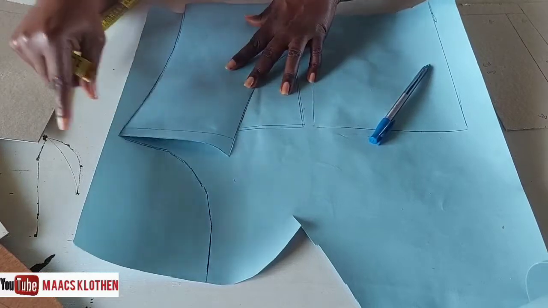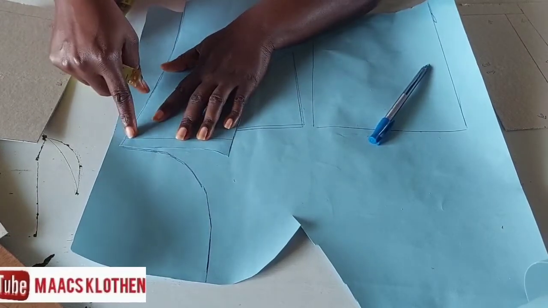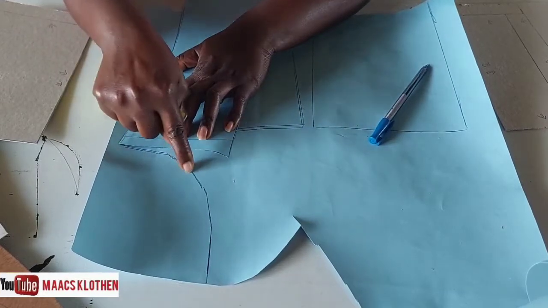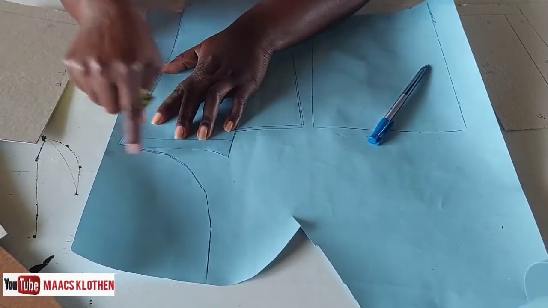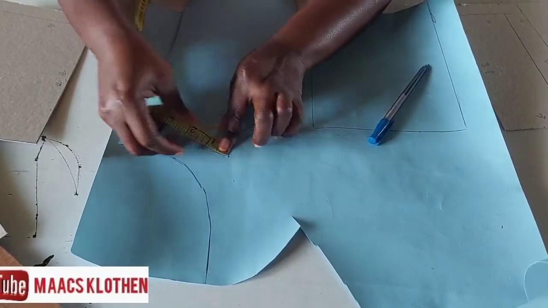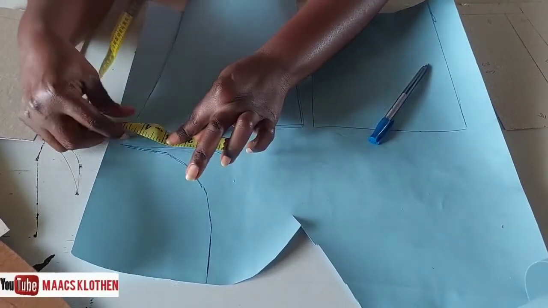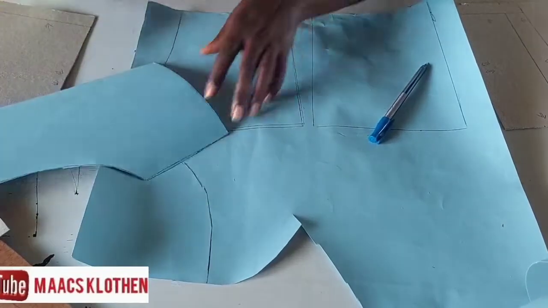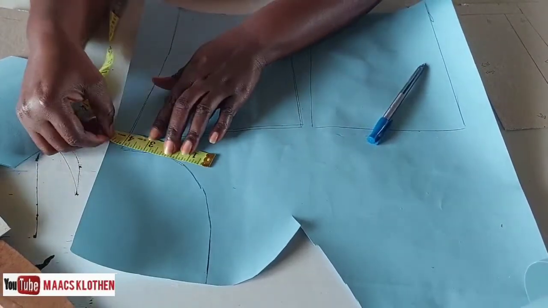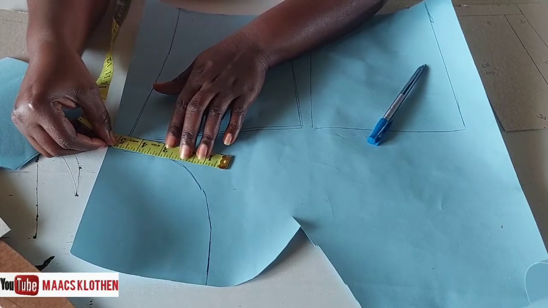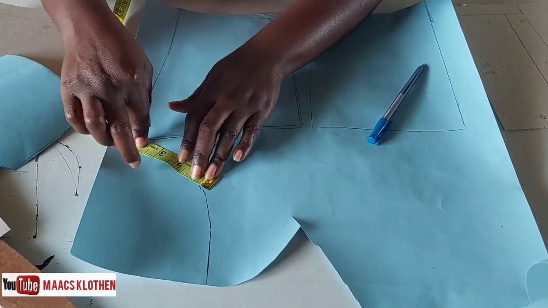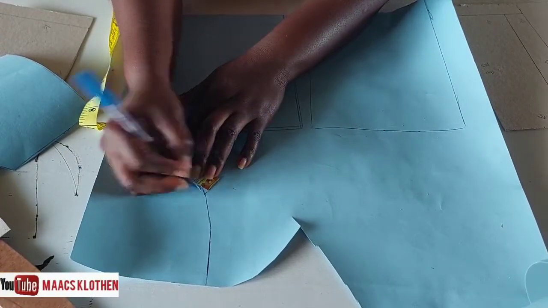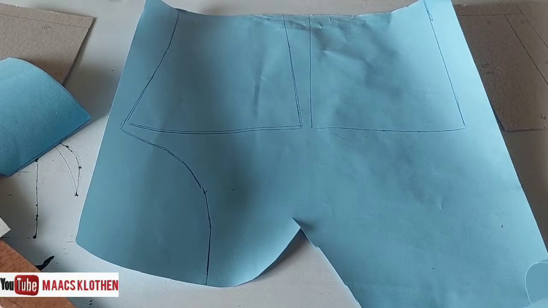You can place the front one this way and then mark the armhole here, but this is where the back armhole is supposed to be. So this is what you're going to do. We'll just mark what we have here, and that's almost 5 inches, and then we are going to place that same thing also here, somewhere like this.